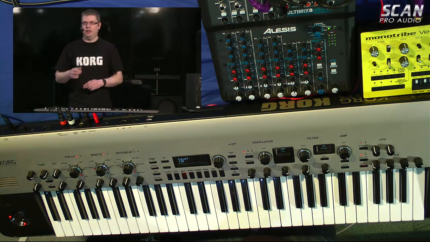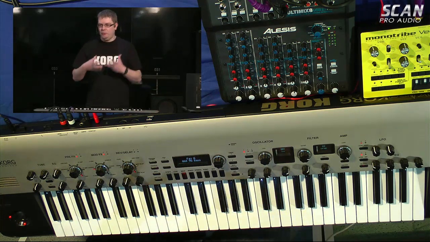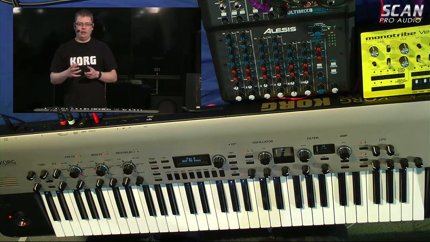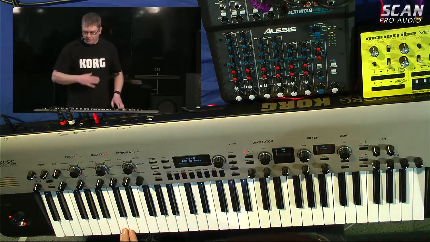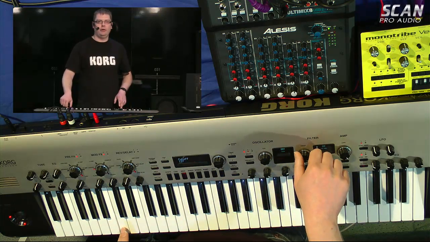One thing that's really cool are the filters and the smoothness of them as well. There's no aliasing, no artifacts. You can't hear anything at all stepping when you sweep the filter through.